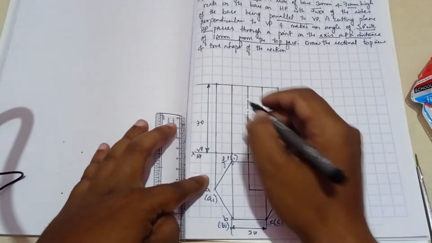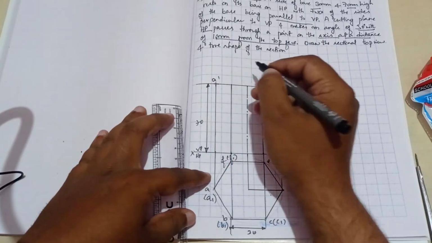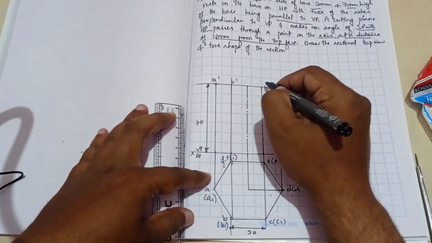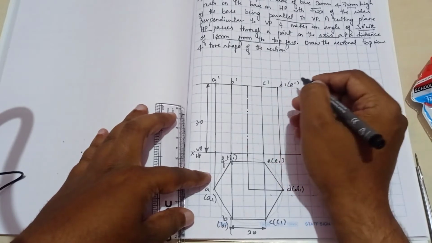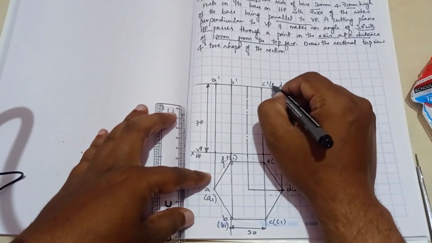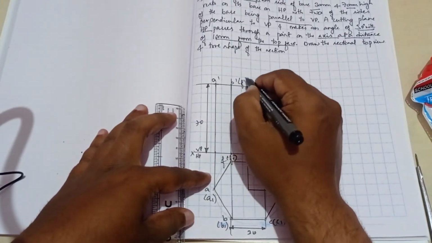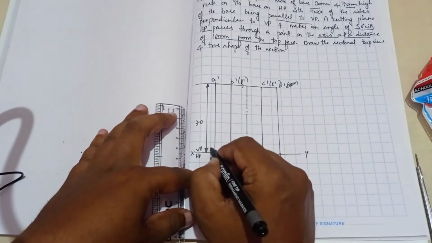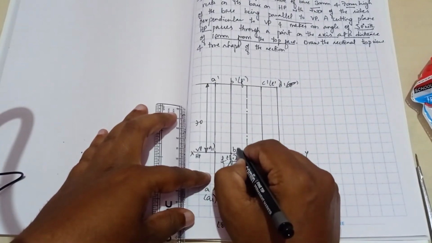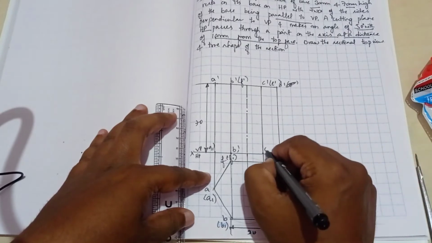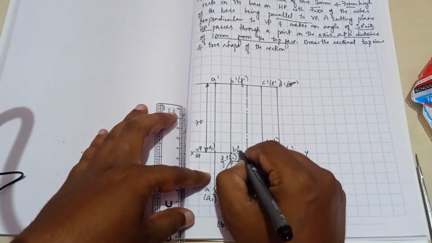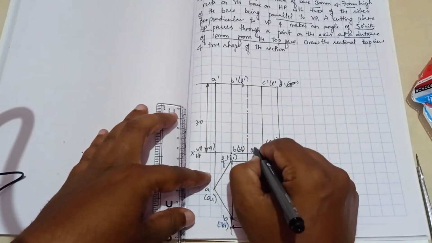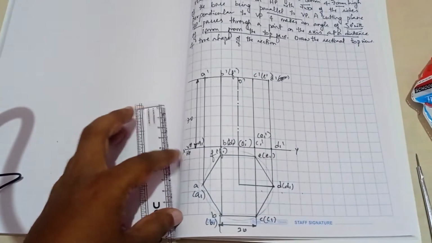Now we write the notations here: A dash, B dash, C dash, D dash visible, but E dash and F dash not visible. In the same way, A1 dash, B1 dash, C1 dash and D1 dash visible, E1 dash and F1 dash not visible, O1 dash and O dash also not visible.